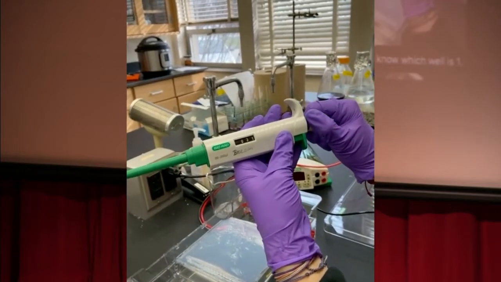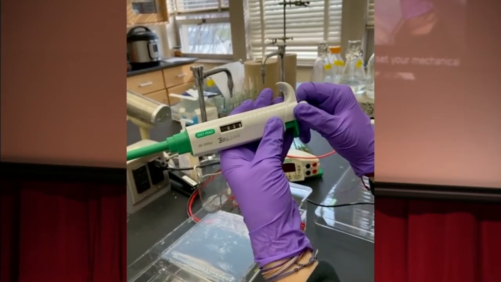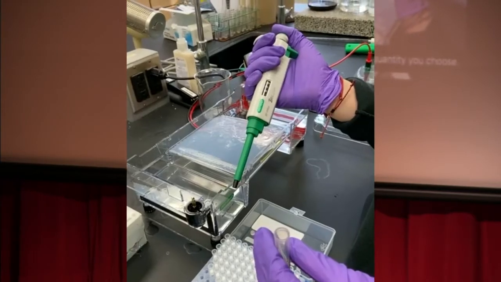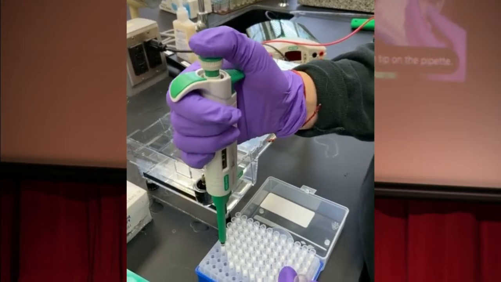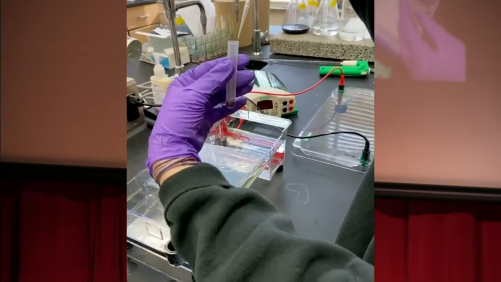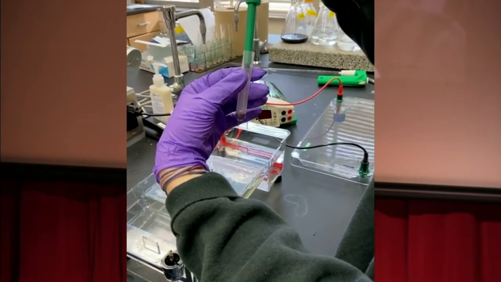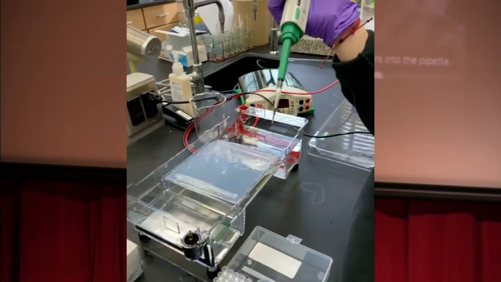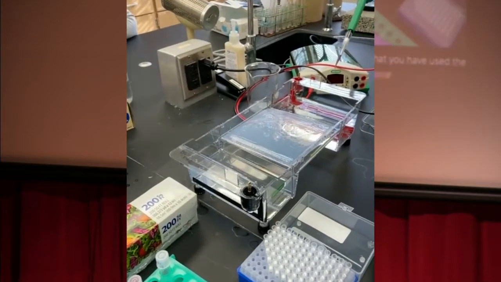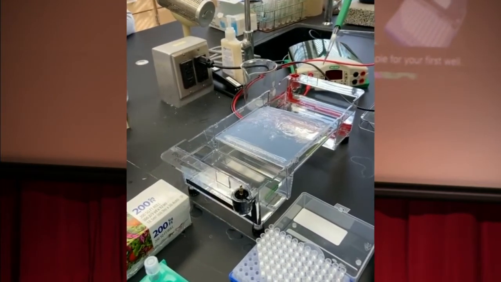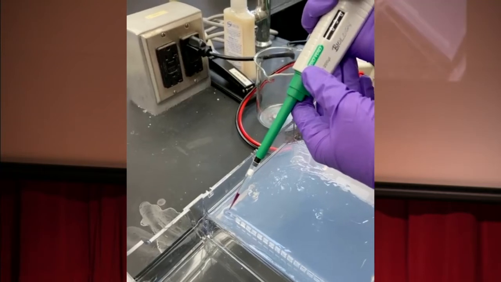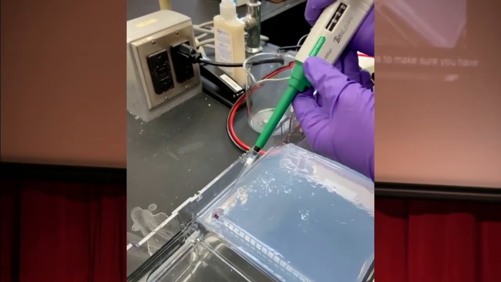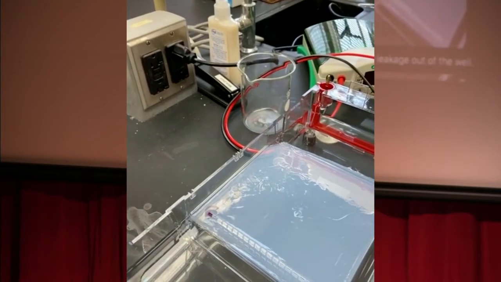Be sure to set your mechanical pipette to 30 microliters, or whatever quantity you choose. Place the tip on the pipette and suck up the proper amount of microliters into the pipette. Make sure that you have used the proper sample for your first well. Carefully insert your sample into the well. Go slowly at this to make sure you have no bubbles or leakage out of the well.